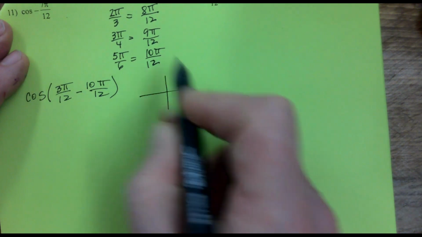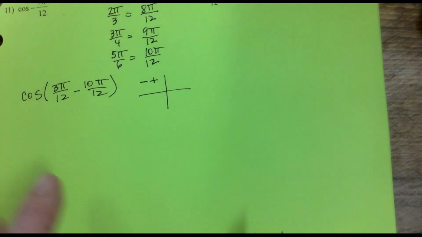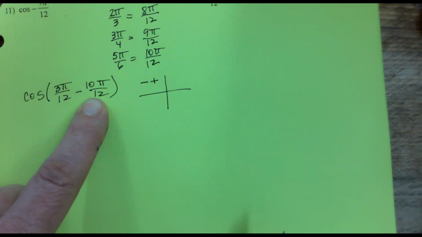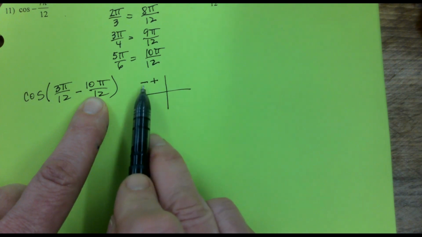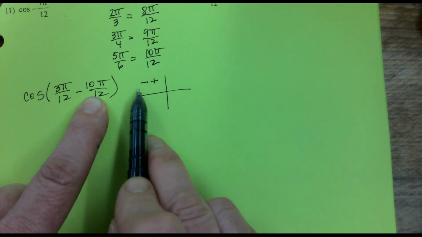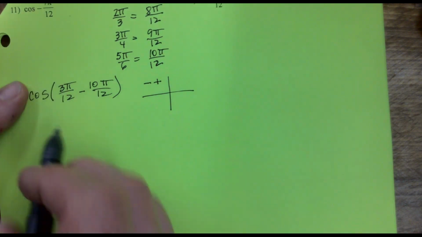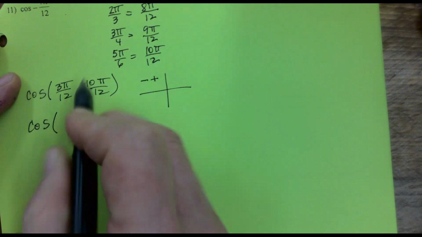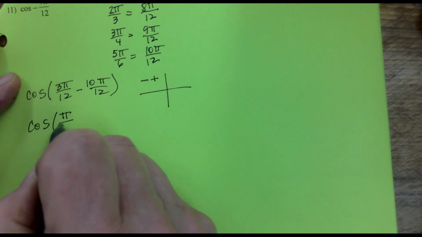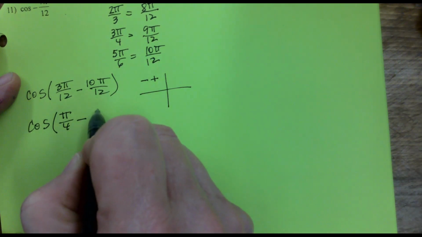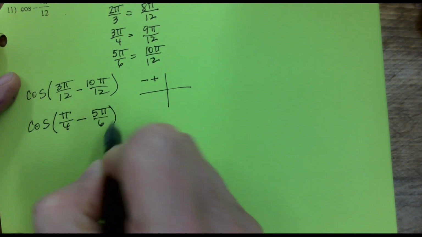The only thing that I have to remember is when I get into a different quadrant, the signs change. Remember that in the second quadrant, it is negative, positive values. This is a second quadrant angle, and when I have cosine, it's going to be negative, and when I have sine, it's going to be positive. So that's a big thing that I have to remember when I go through this. So this is the same as the cosine of pi over 4 minus 5 pi over 6.